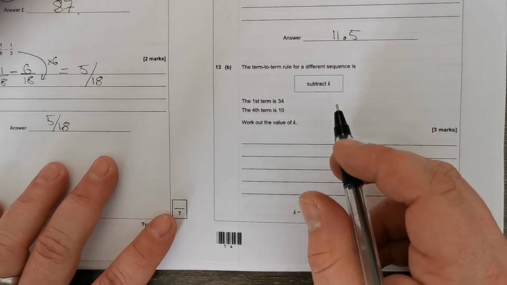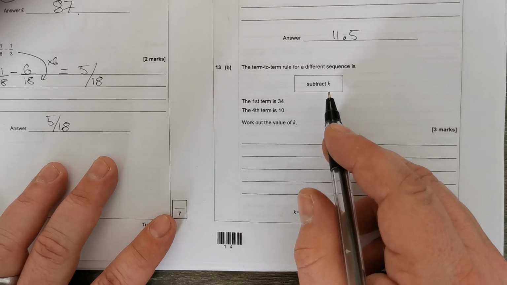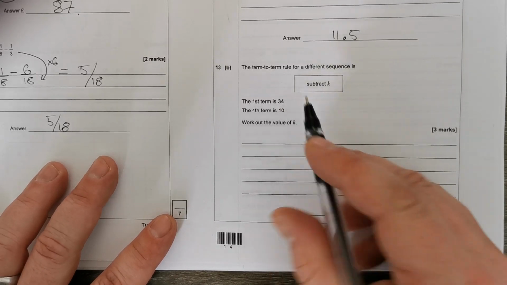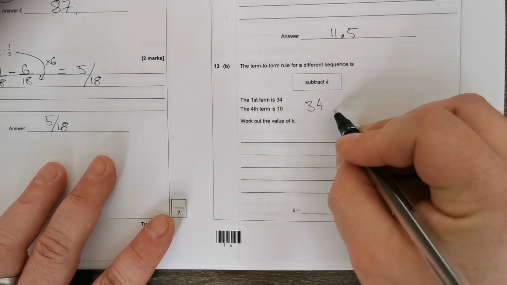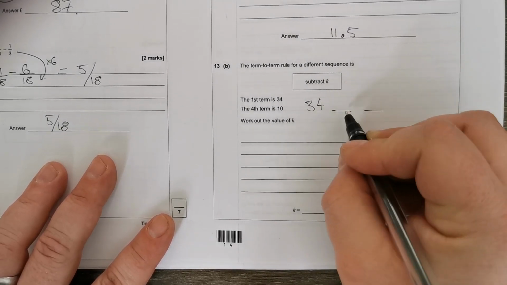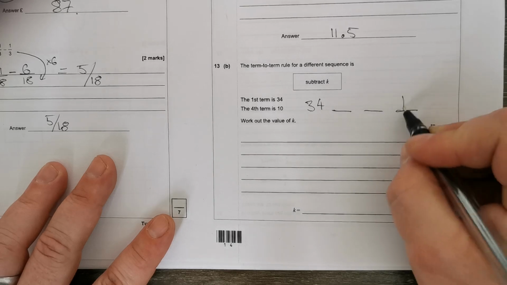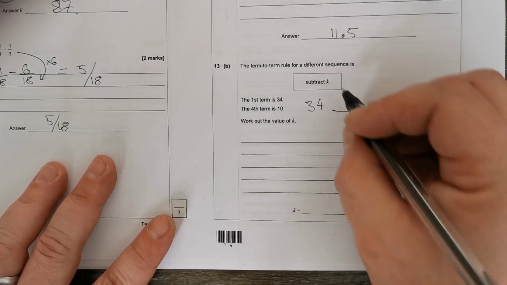A term-to-term rule for a different sequence is subtract k. The first term is 34. The fourth term is 10. So first term, second term, third term, fourth term. Work out the value of k.